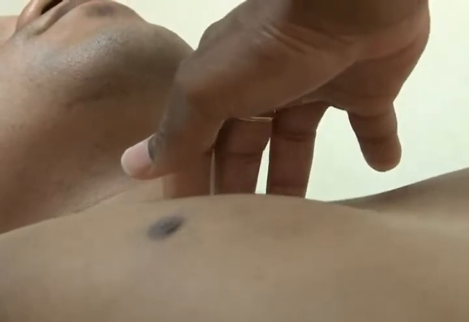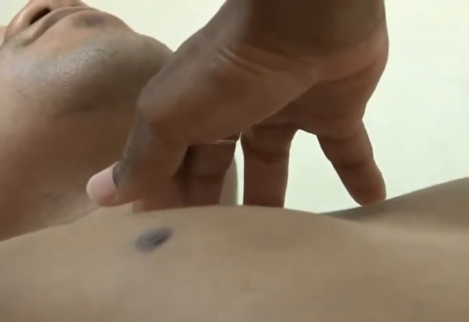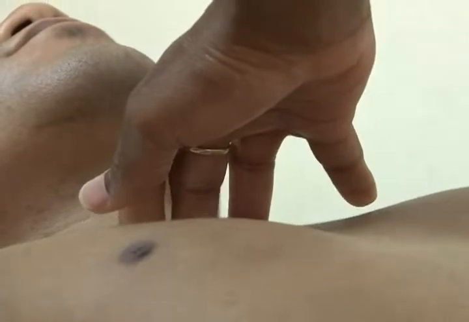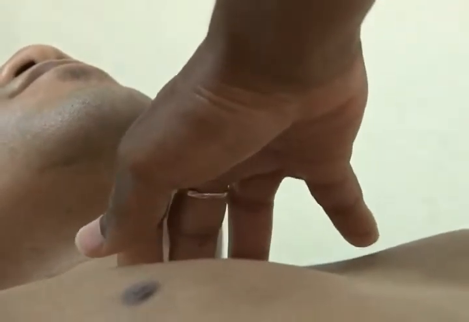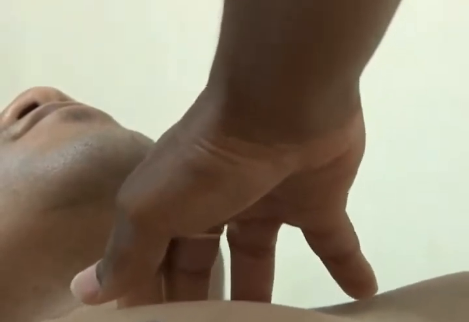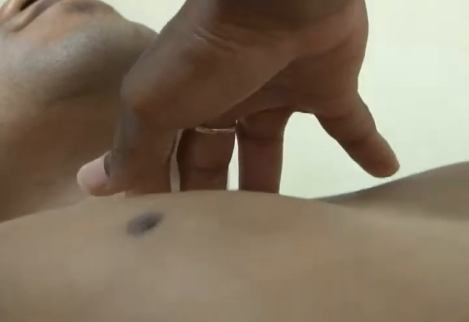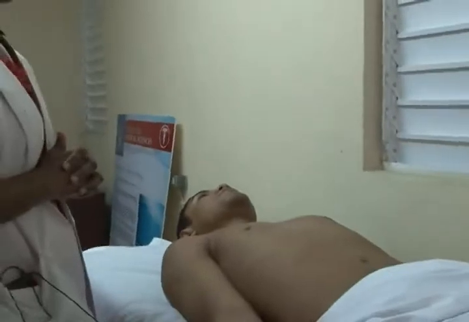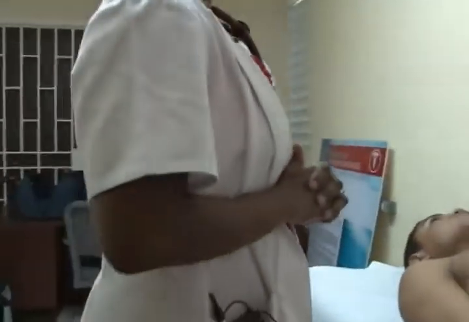Okay? This might be slightly painful for the patient, so you should just ensure that you don't palpate too deep for the patient's comfort. Okay? The next thing we do is palpate for the apex of the heart. Now, some patients may have the apex of the heart on the right side of the chest, and so we often start with a palpation.